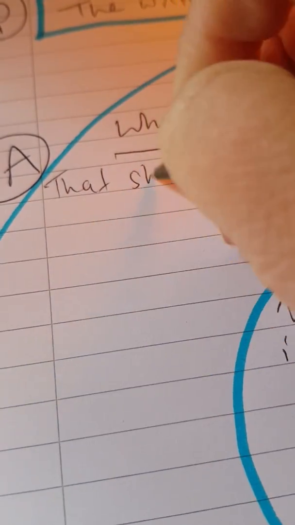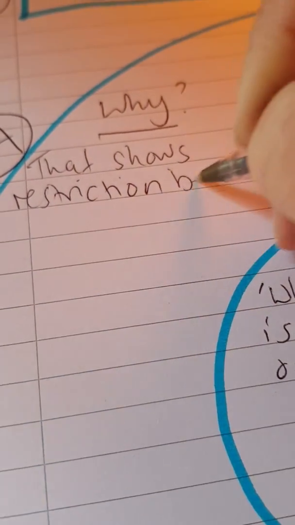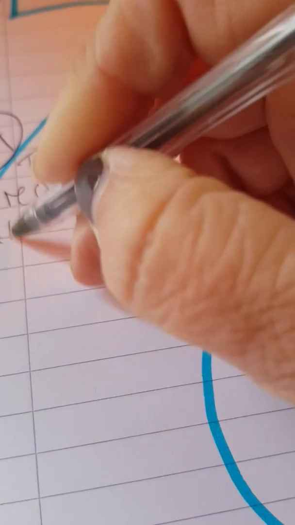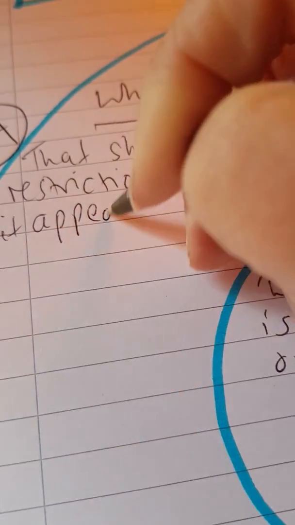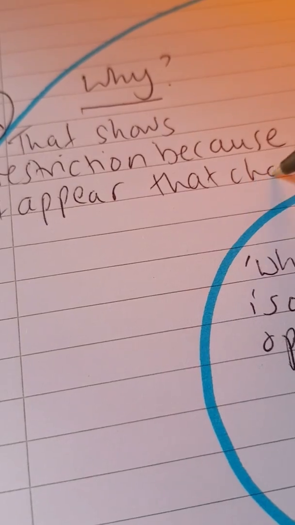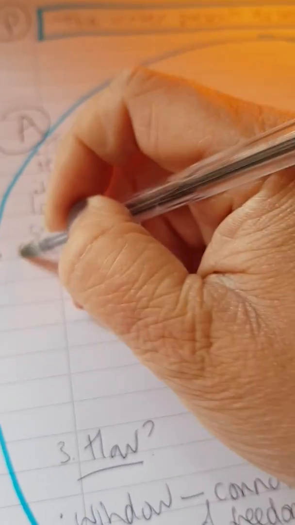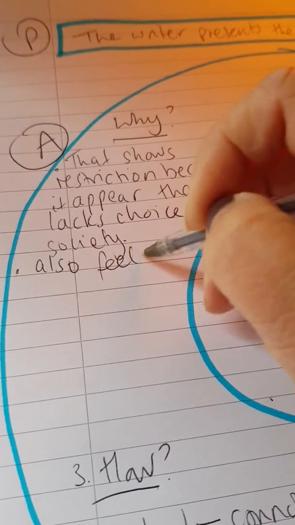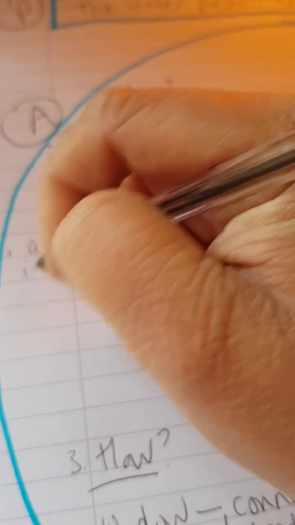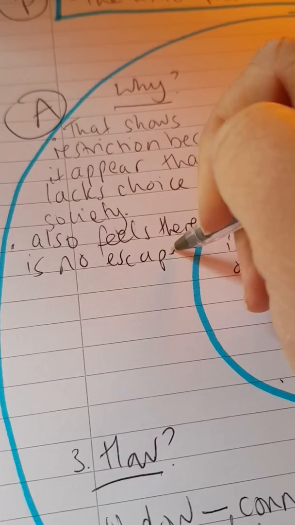So first of all, that shows restriction to me because it appears that the character doesn't have choices in that society. Also feels like she can't escape society. Remember, these don't need to be in full sentences because I'm just making notes.